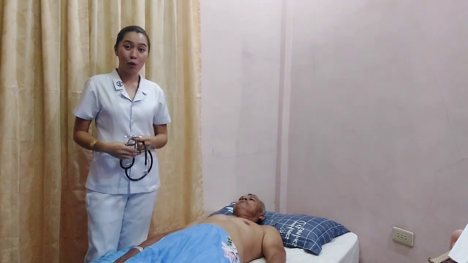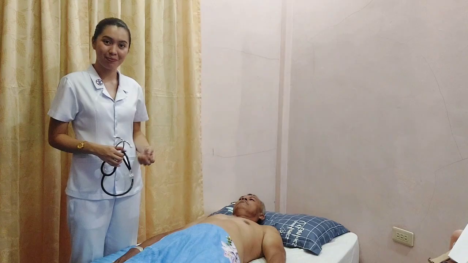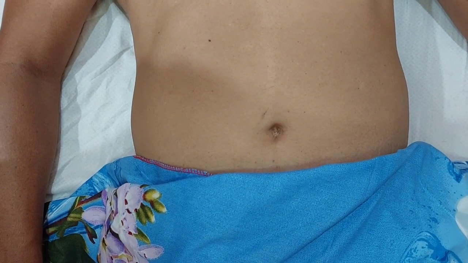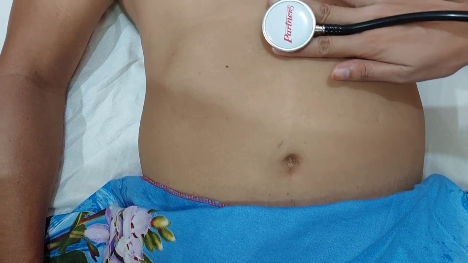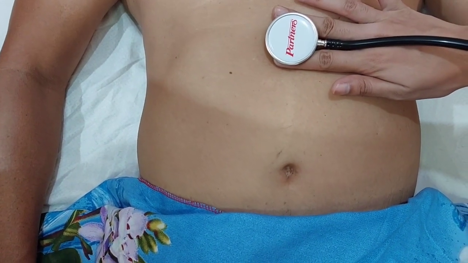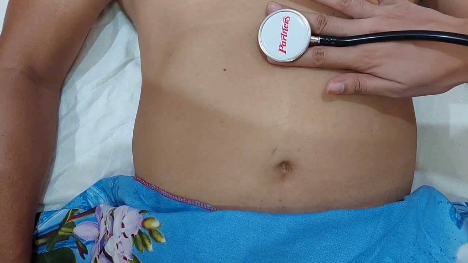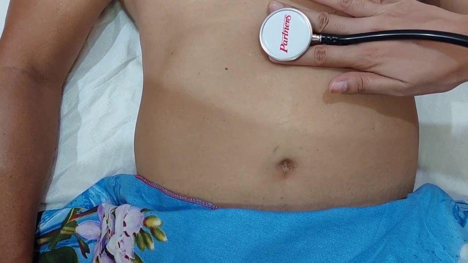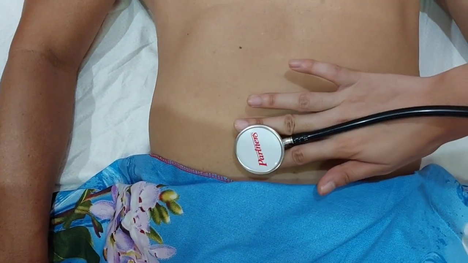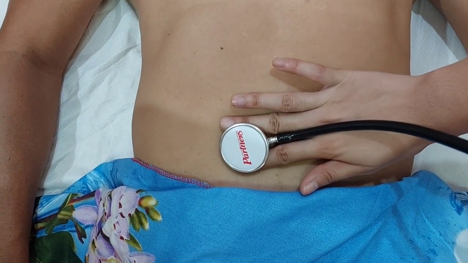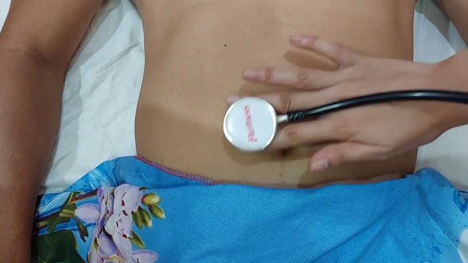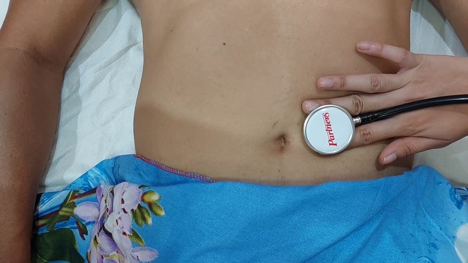Okay. Now the next thing that I'm going to listen for is the venous sound. Okay, using the bell part of the stethoscope and listening for the venous sound. So I'm going to place this in the epigastric area. So here in the upper part of the abdomen. This area. Okay, in the umbilical area.